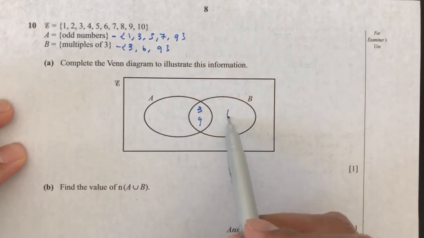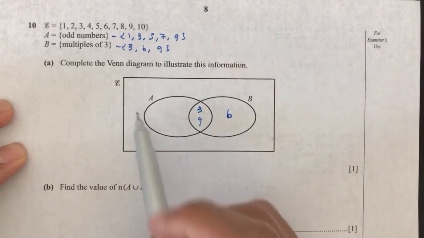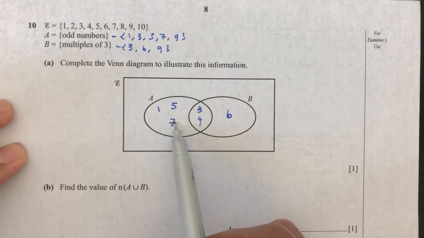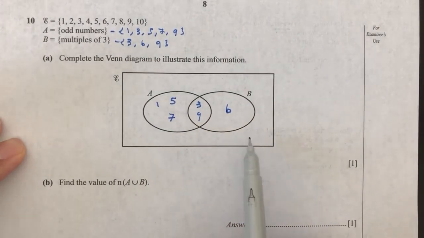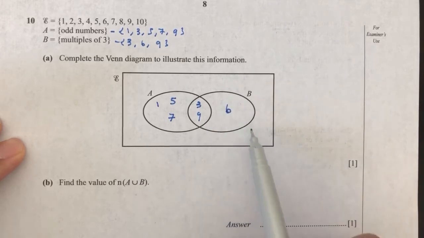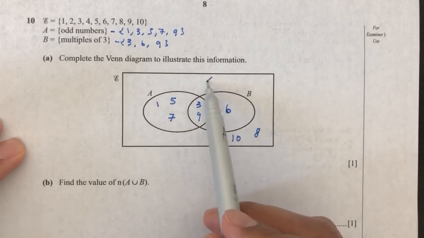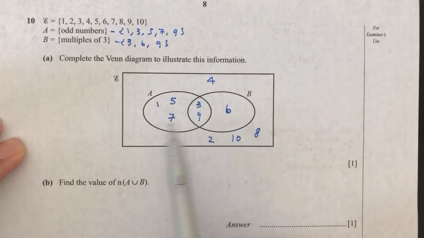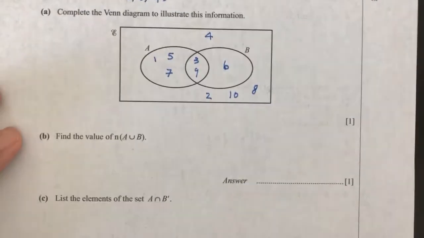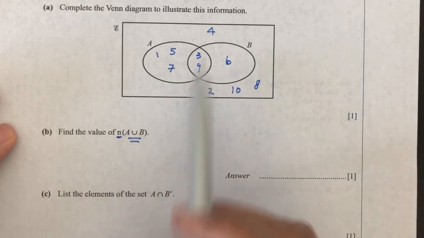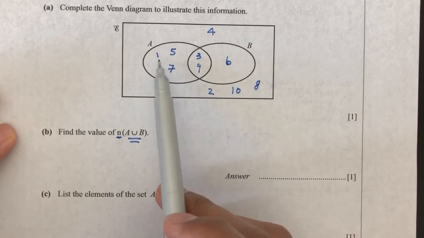B has 6 remaining, and the rest will be 1, 5, 7, right? And outside we have 8 left, and also we have 10. So we have number 2 as well. So 1, 2, 3, we have 4 as well. 4, 5, 6, 7, 8, 9, 10. Okay, that's it. So find the number of A union B.